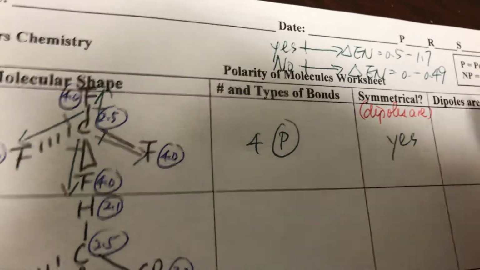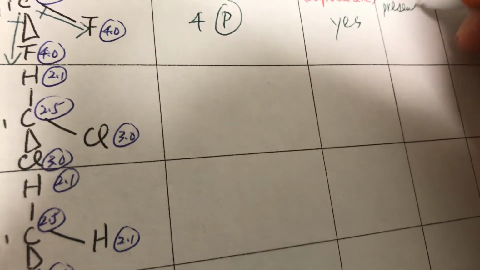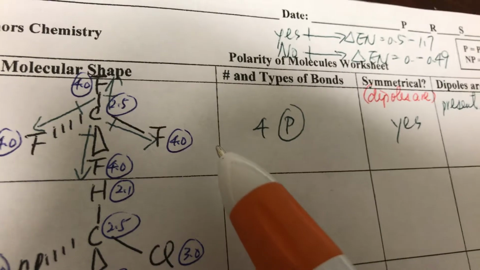Now, if they're symmetrical, I do have the dipoles. Yes, the dipoles are present, but because they are symmetrical, they cancel each other. So present, but cancel.